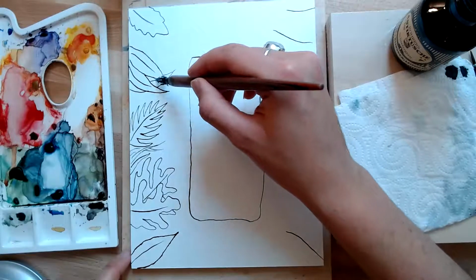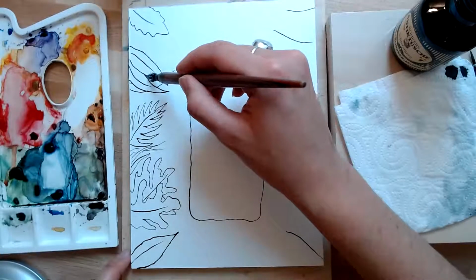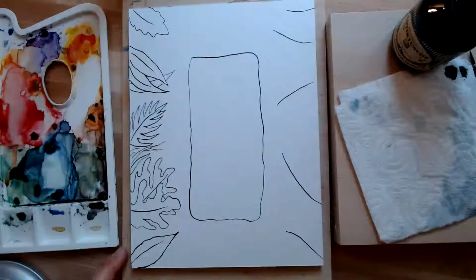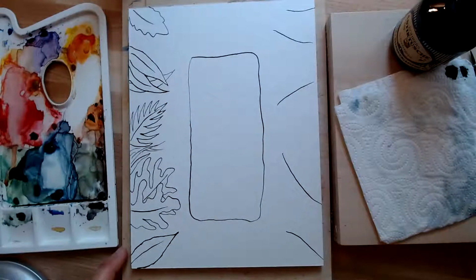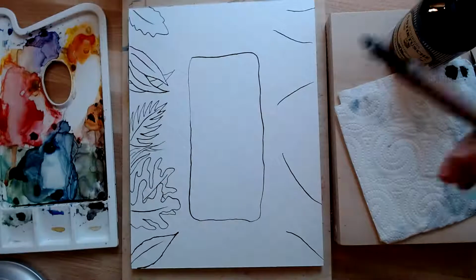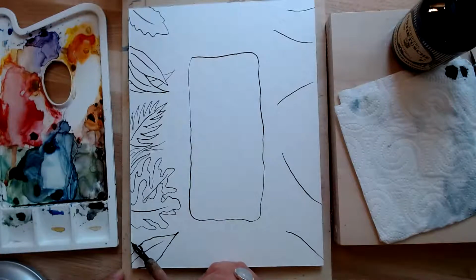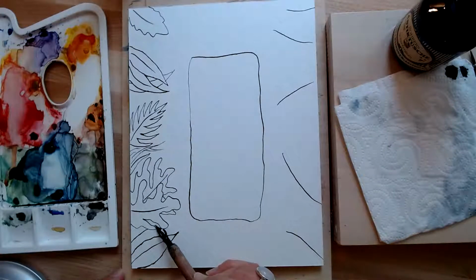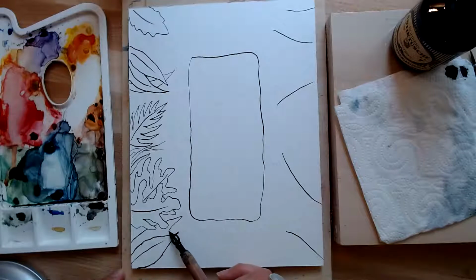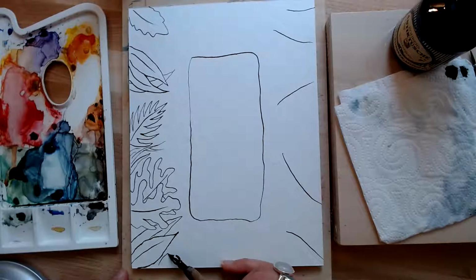And in all sorts of directions. But we don't want to spend forever on the sides because we need to think about what's going to go on here. So as we're doing this, yeah, you can have a little think because it could be anything. So I'm going to put some little ones down here as well.